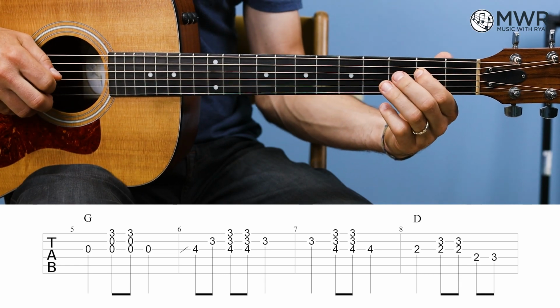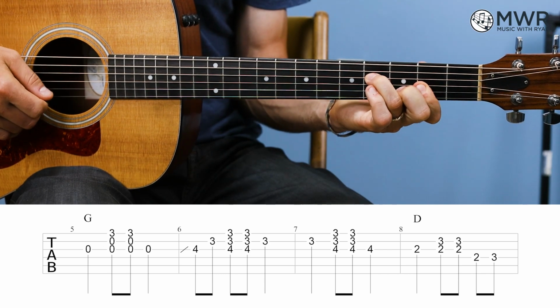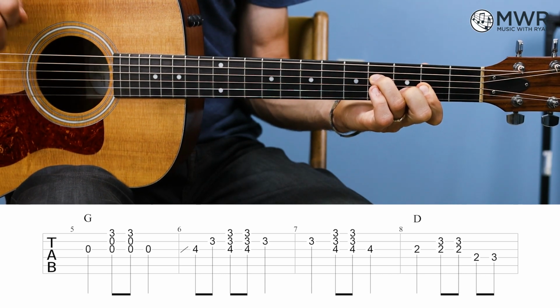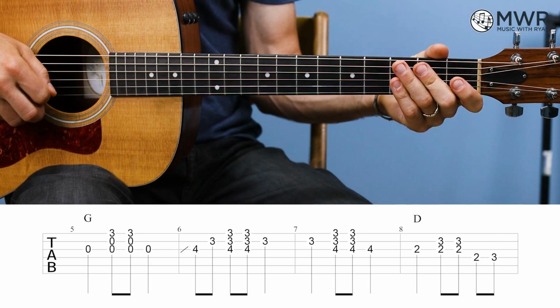Then 2nd on the D, 3rd on the D, and we'll go to the 4th on the D and get ready for this little D/F sharp here in the next measure. Let me put all 4 of those together. They sound like this. 2, ready, go.